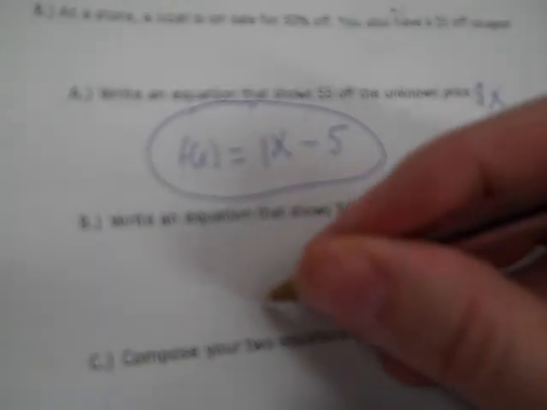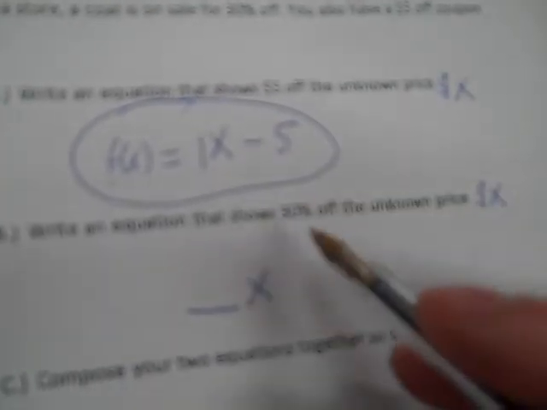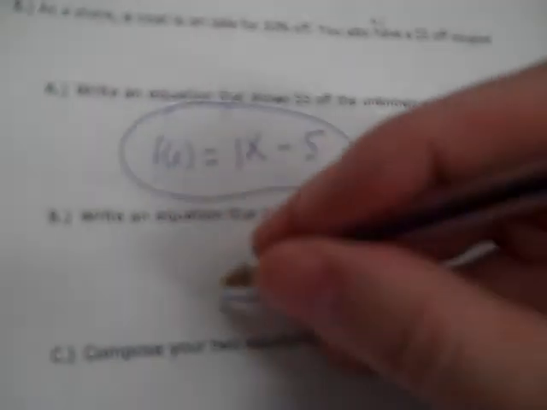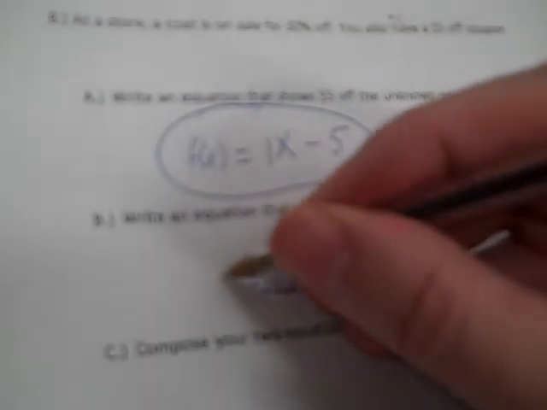Next one, write an equation that shows 30% off the unknown price of X dollars, okay? Now, X is dollars and the 30 is a percent, so that needs to be a multiplier, but it's not 30. You got to say, okay, 100% of the price, take away 30%. That means I'm paying 70% of the price, so the multiplier is 0.70. And just put equals and then G parentheses X.